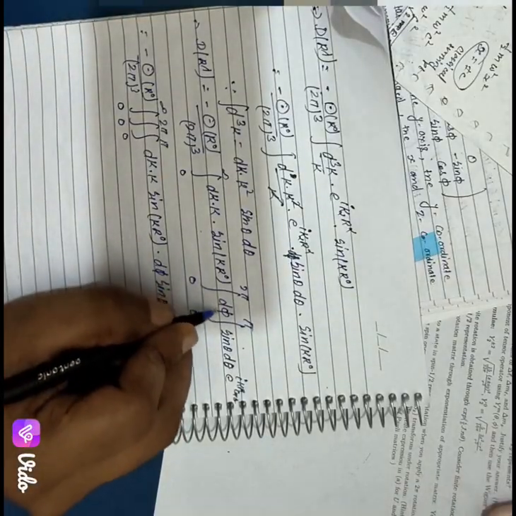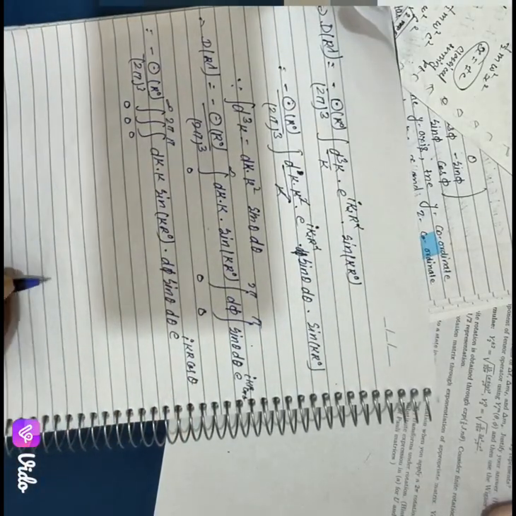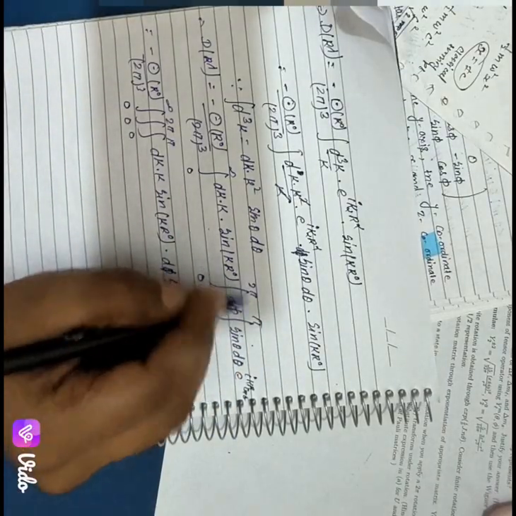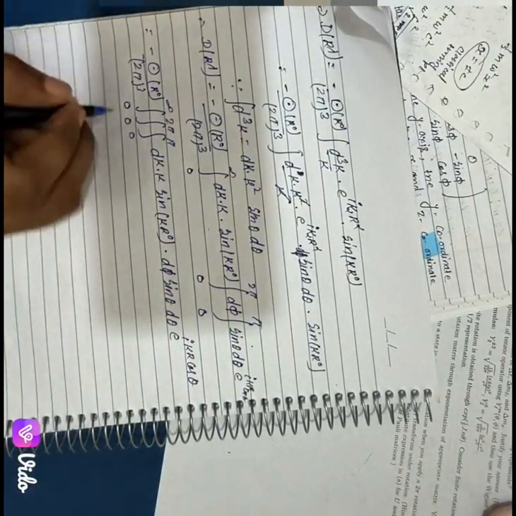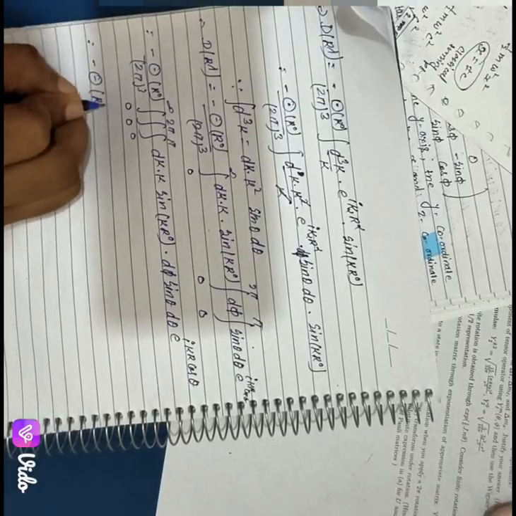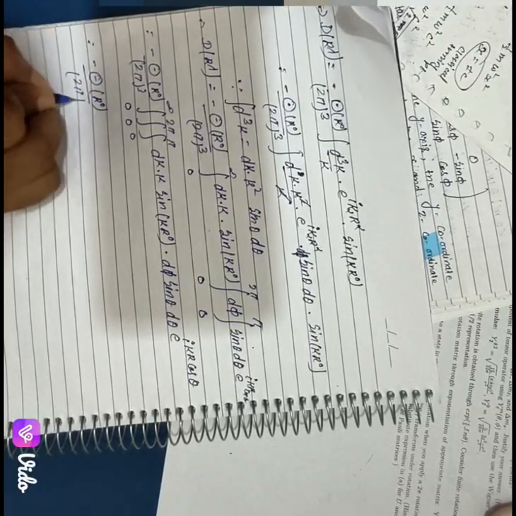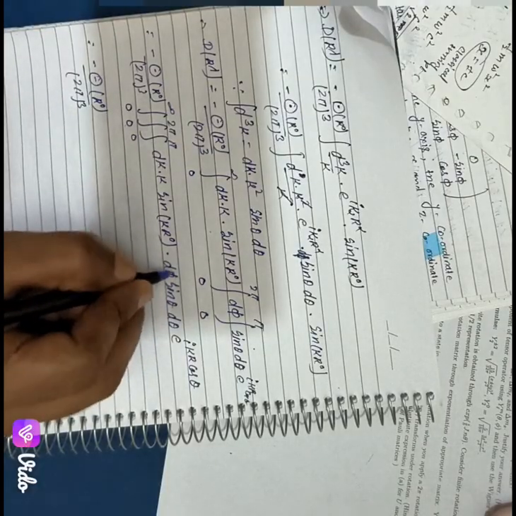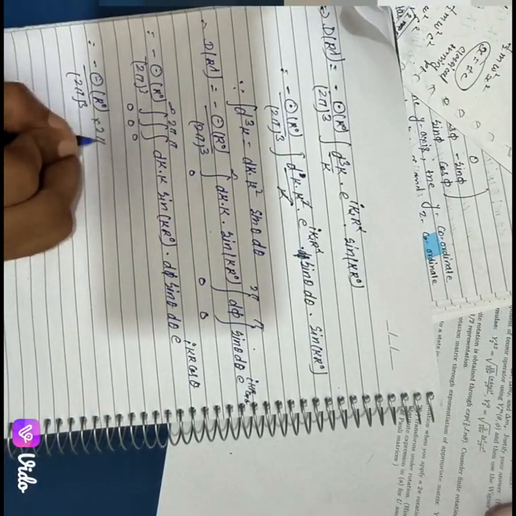The value of d phi from 0 to 2 pi gives 2 pi, then it will become minus 2 pi cube, and this d phi term gives 2 pi.